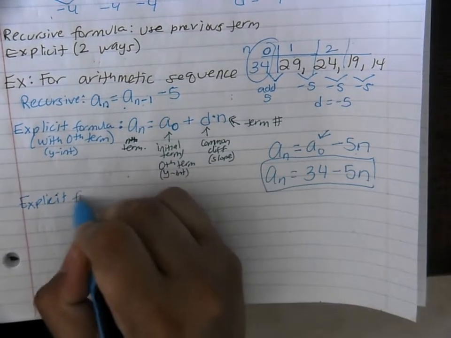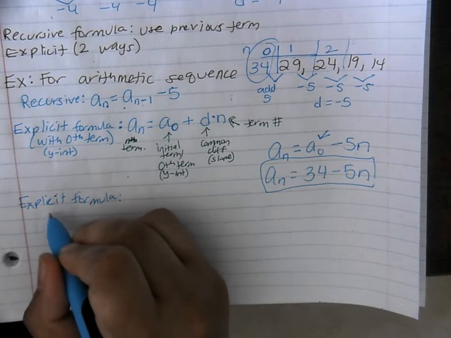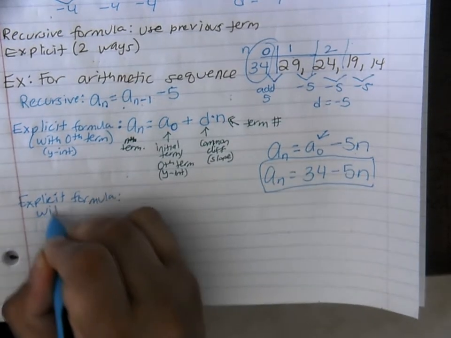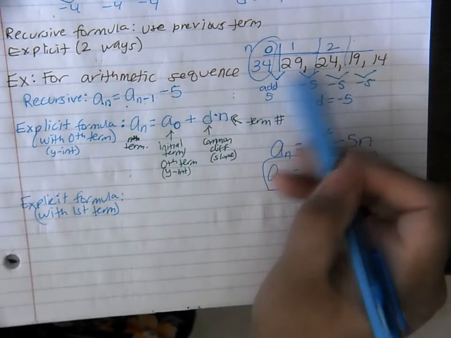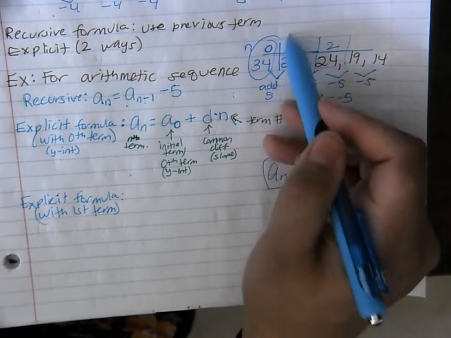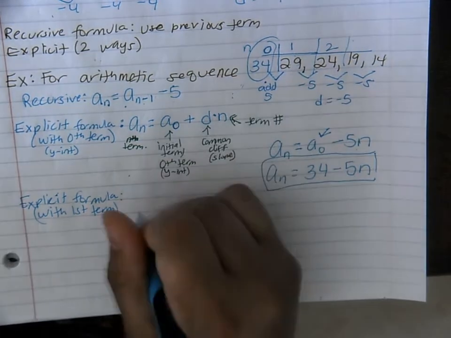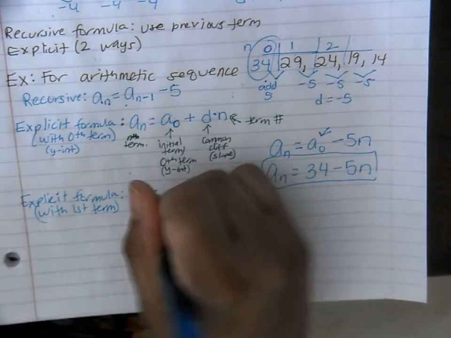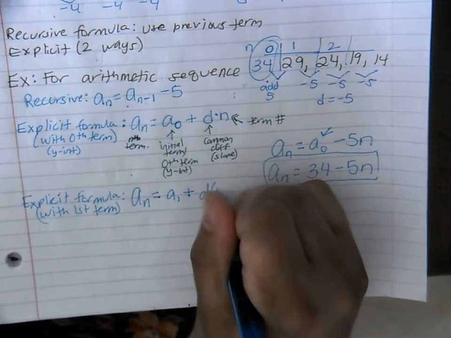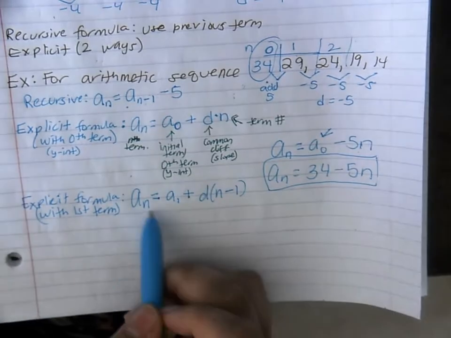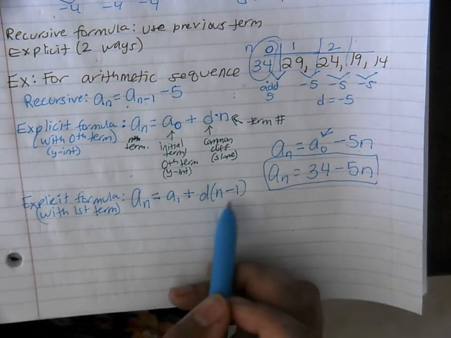So if you're trying to avoid having to do that, there is one more formula that's used, and this is with the first term. So if you just want to use that first term that's there and just kind of ignore the y-intercept, like don't even bother finding it, all you would do then is, here's the formula for this one. And you could either memorize this or you can refer back to it when you take your quiz and test. Here's what it looks like. It's a sub n equals a sub 1 plus d times n minus 1.